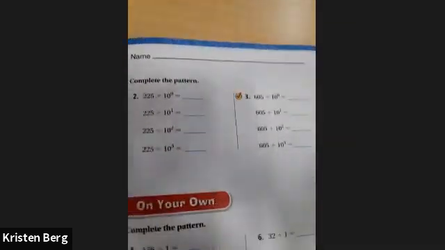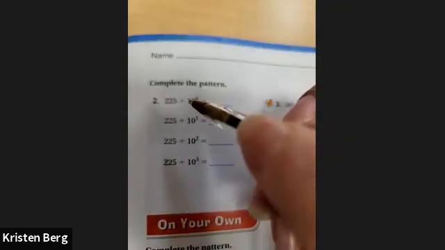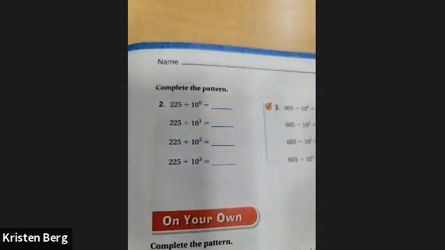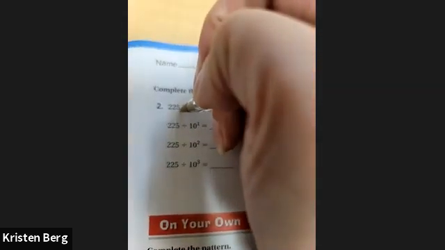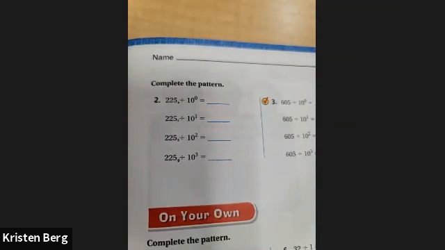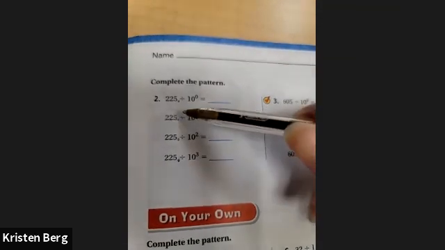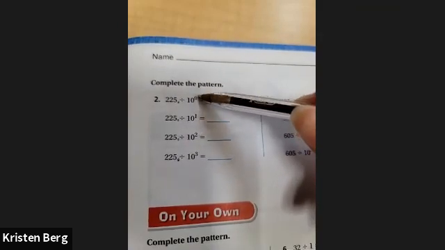Okay, this one, now we're going to do this same stuff. So 225, where's your decimal on 225 is not given to you. It always starts at the end. So you can always put this here just as a reminder as where it begins. Then this one says you are going to divide it by making it smaller by how many places.